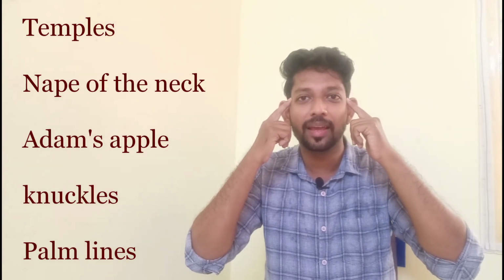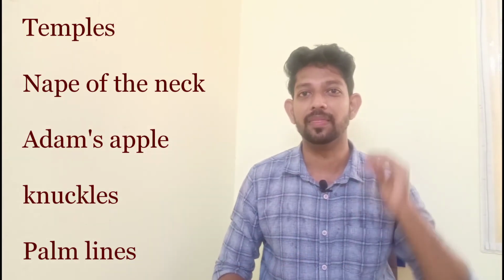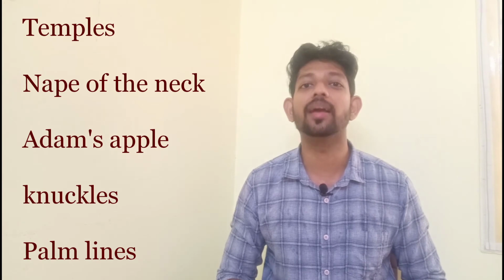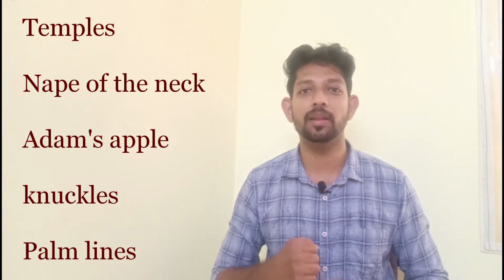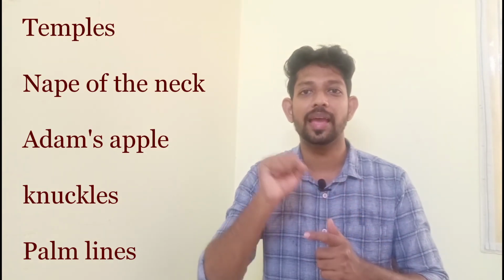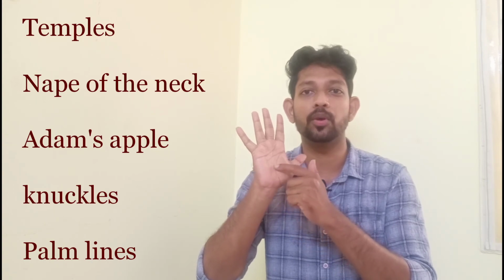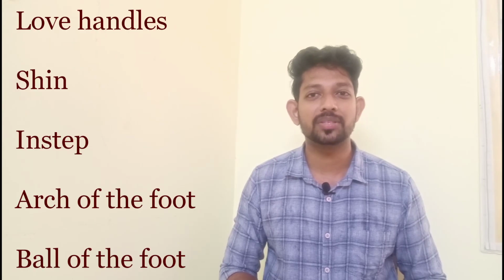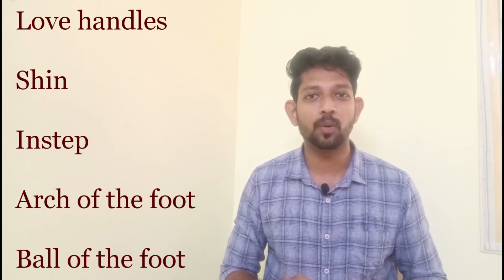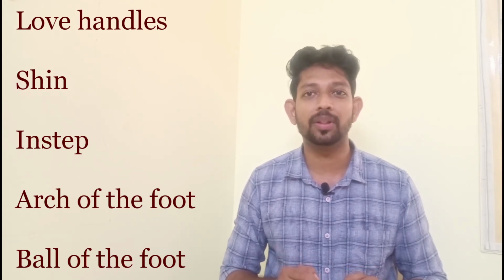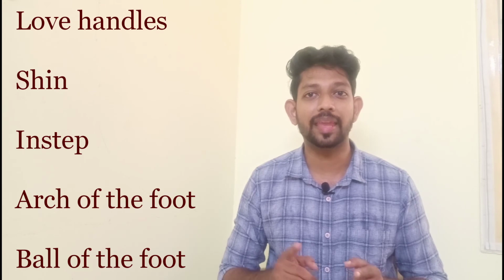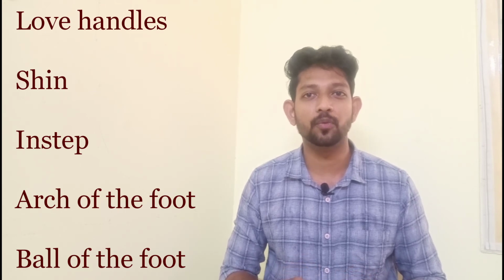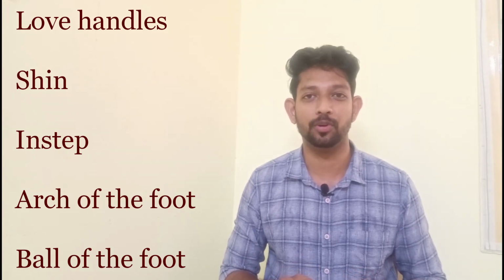Now let's go through the list quickly. This part of your head is called the temples. This is the nape of your neck. This is the Adam's apple. These are called knuckles, and these lines that run over your palm are called the palm lines. The fat that gets deposited on the sides of your waist is love handles. And this part of your leg is the shin, and then the instep, the arch of the foot, and then the ball of the foot.